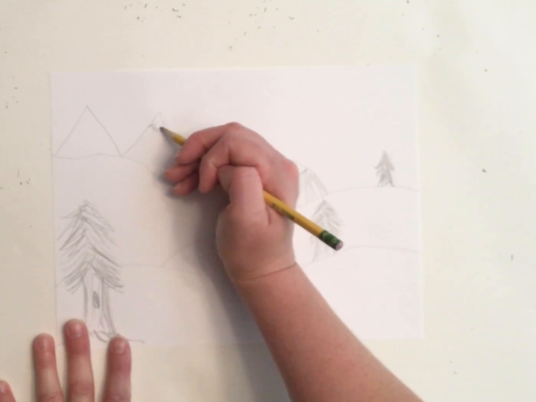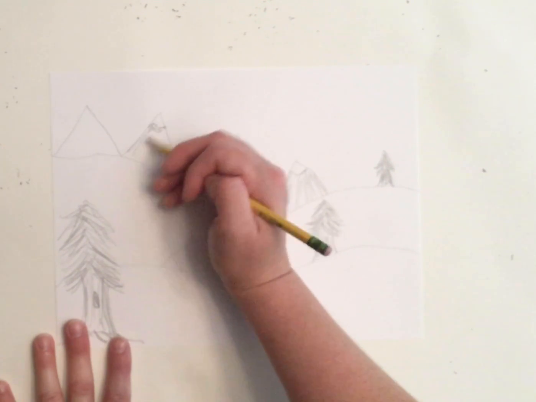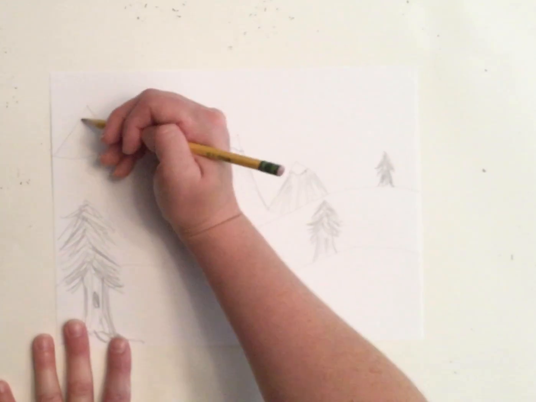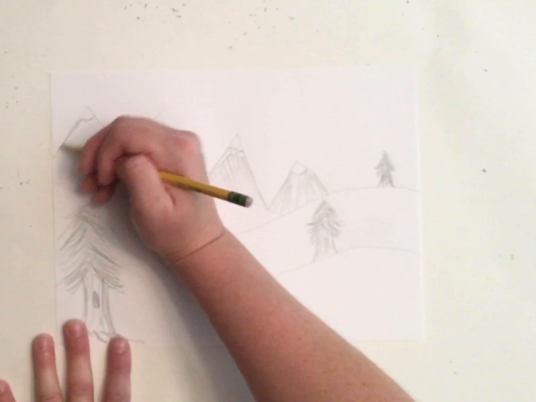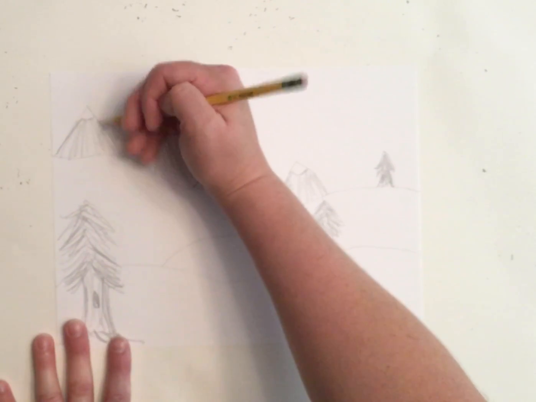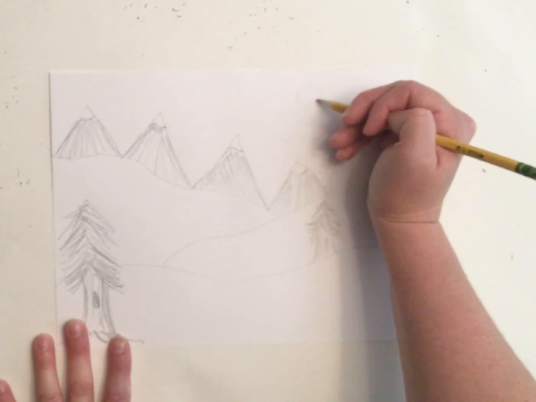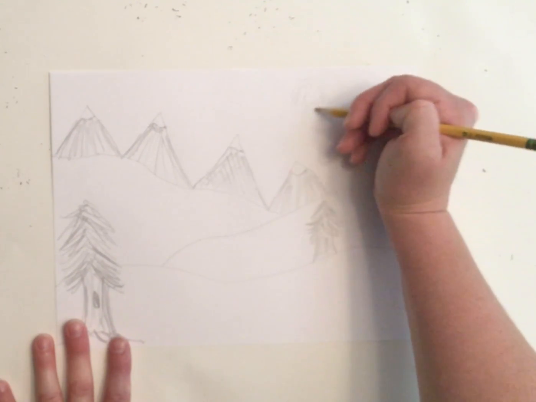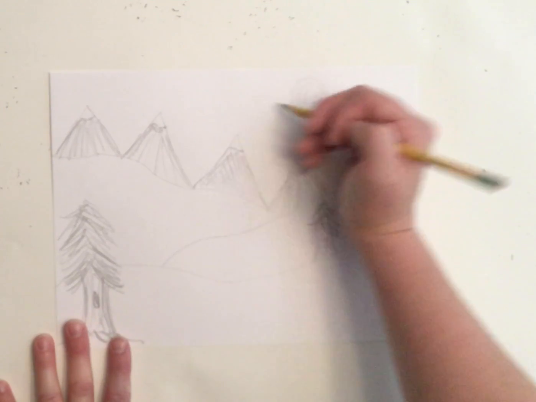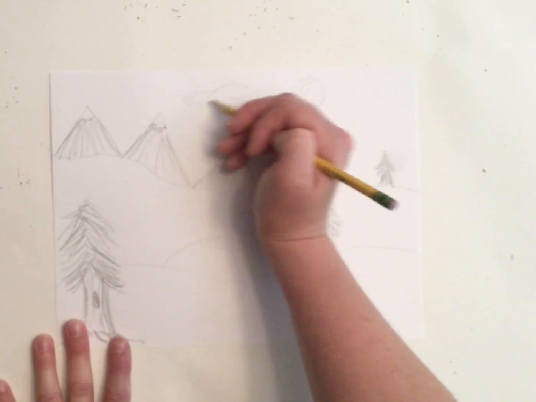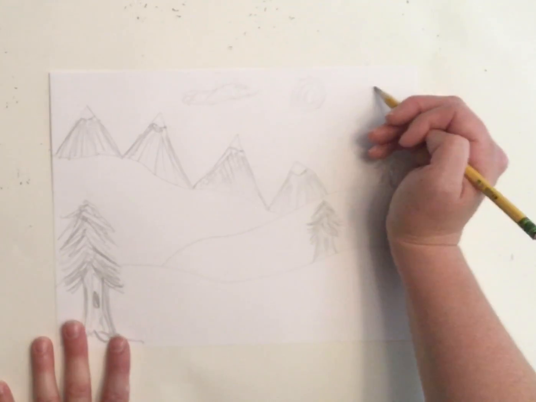Just really make it whatever you think of when you think of something outside. Think about all those different things. Think about the weather. If it's sunny, if it's cloudy, what do you need to add? Maybe it's nighttime in your landscape. That's fine too. It brings out all kinds of different things that you can do.